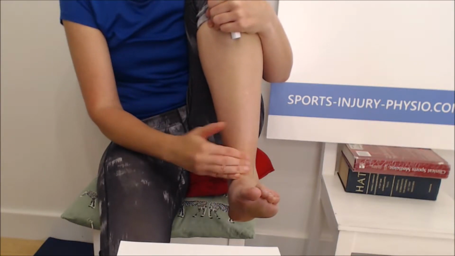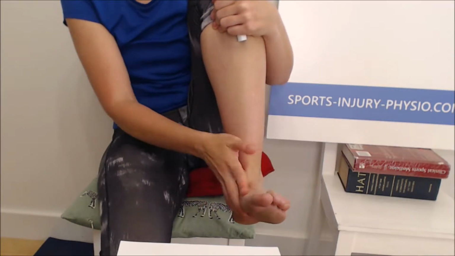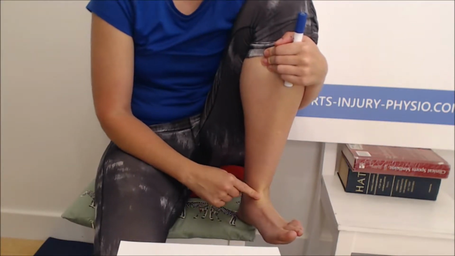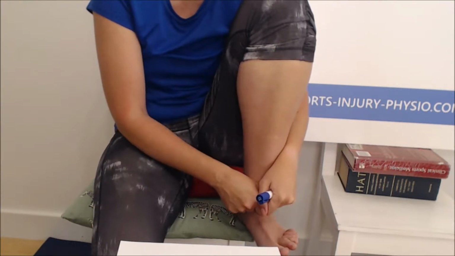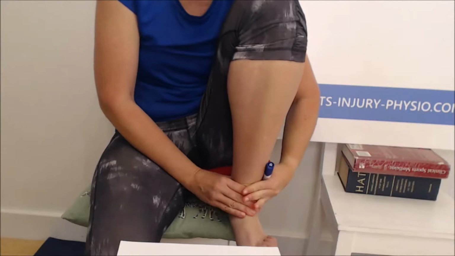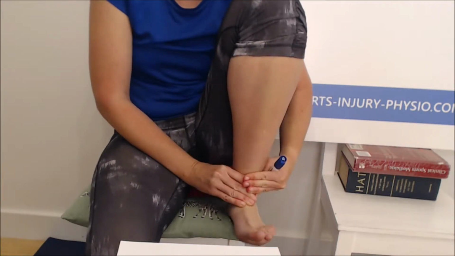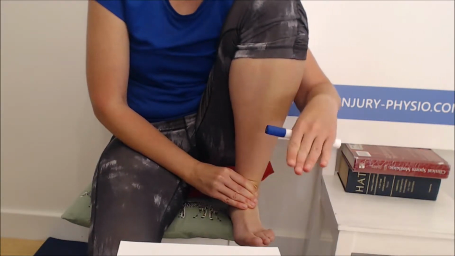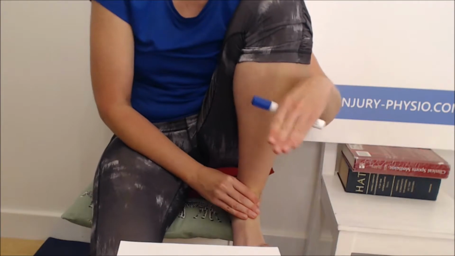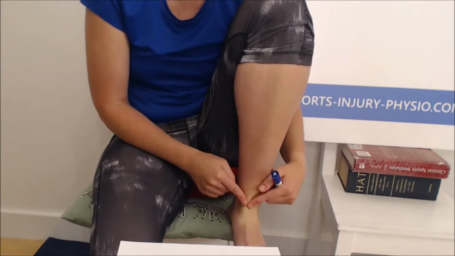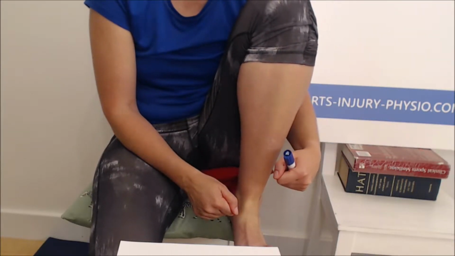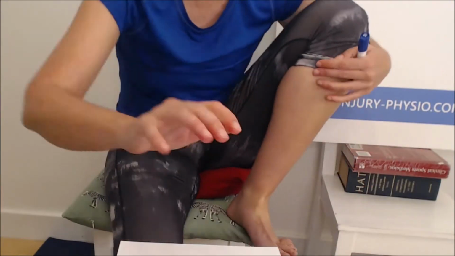If this guy is weak, it can also cause the tib post to overwork because they both have to do their job properly. But bizarrely enough, the main reason I've seen this flare up in runners is when they tie their laces too tight. You can imagine if you tie your laces really, really tight over that, you're going to be squashing and grinding that tendon with every step you give. Also, if there's a lot of downhill running involved, that makes it even worse. So if you're getting any niggles in this area, make sure that you check your laces, that they're not too tight.